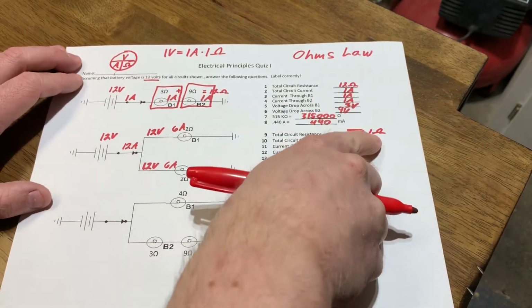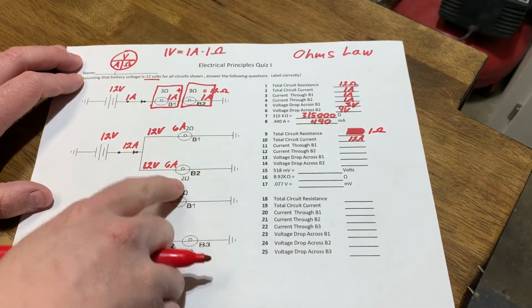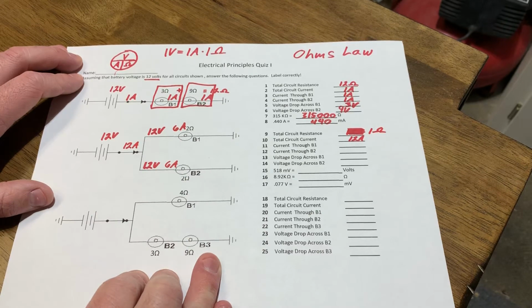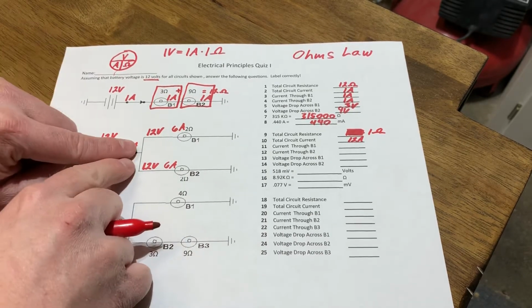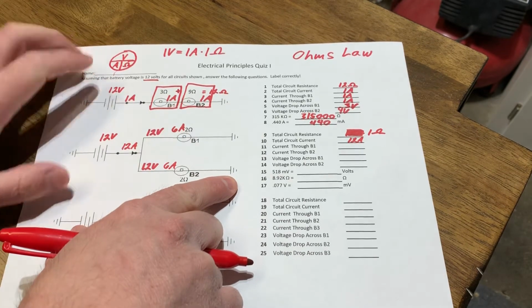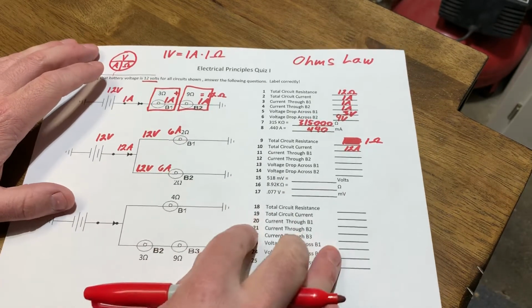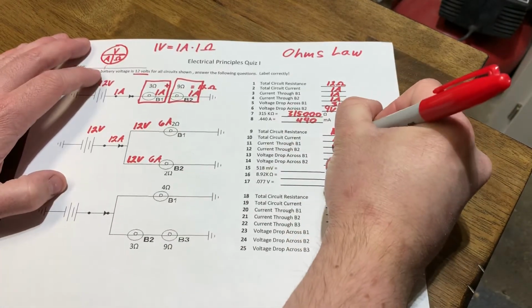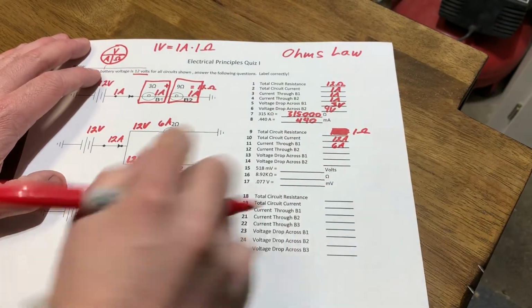And notice that the total resistance is lower than either of the branches' resistances. That's something to keep in mind. That will always be the case. When you give current more pathways to go down, you reduce its resistance. Okay? Now, current through bulb number 1, we already solved that. 6 amps. Current through bulb number 2, 6 amps.